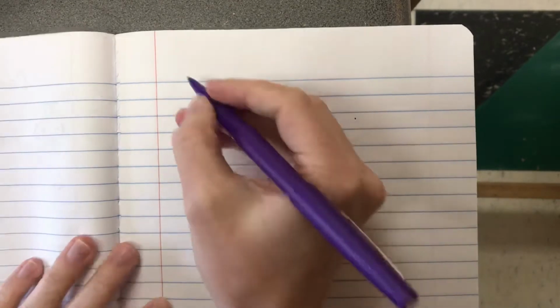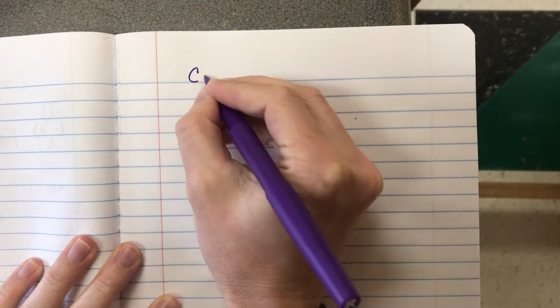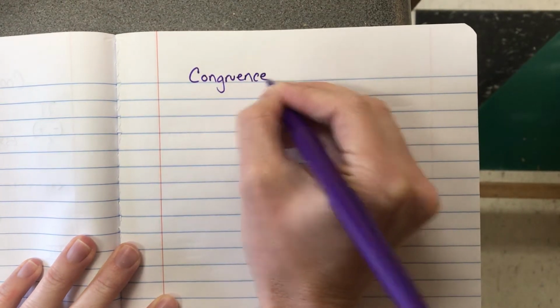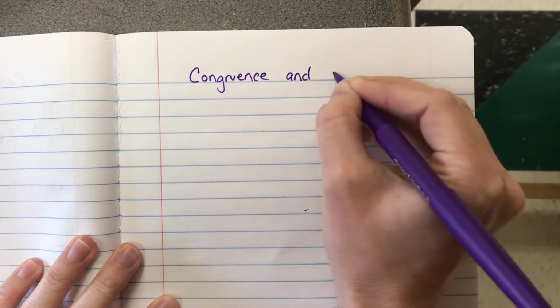Hi, sixth graders. So we're starting a new topic today, and that topic is called congruence and symmetry.